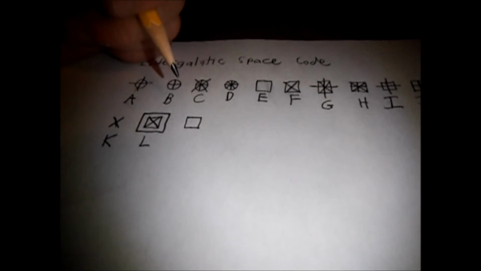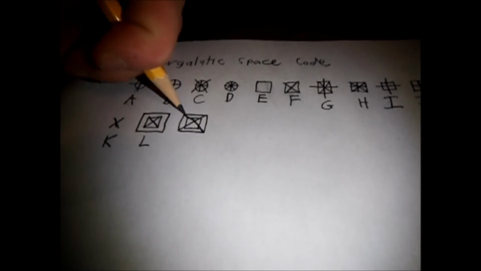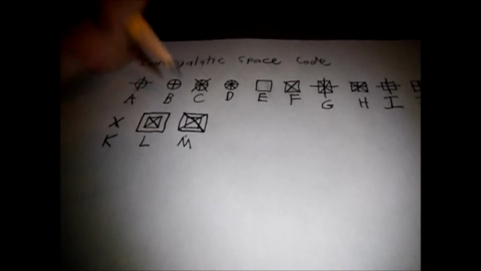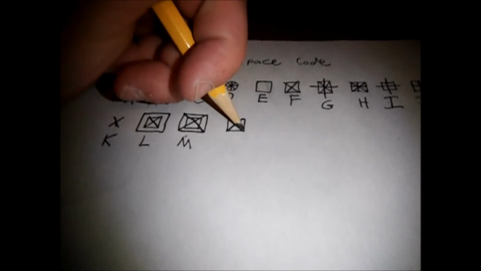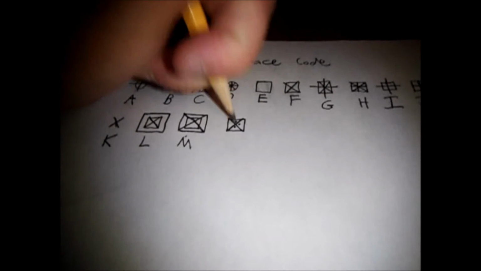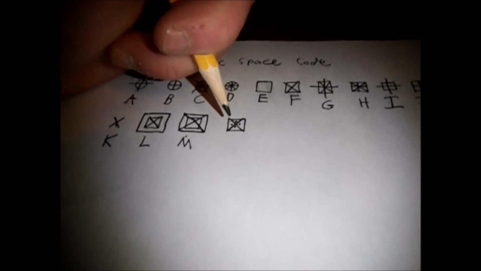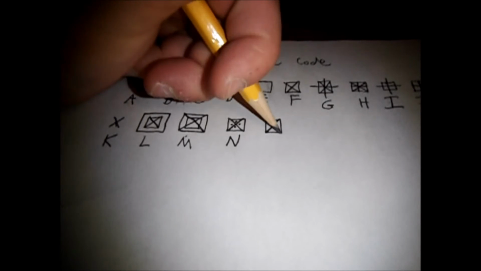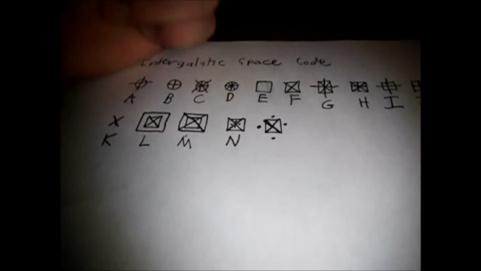Next we go to M, which is once again those two squares, and then you have the X again, but it goes through both of the squares. KLM. Next you have N, a square, two lines, and then you just put a dot in the center for each one of the triangles. So you can read upside down once again. Then you have O, which is also a cross, but then you just put the dots on the outside instead of the inside.